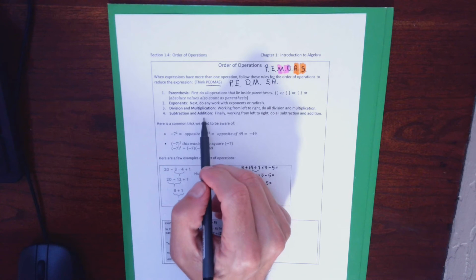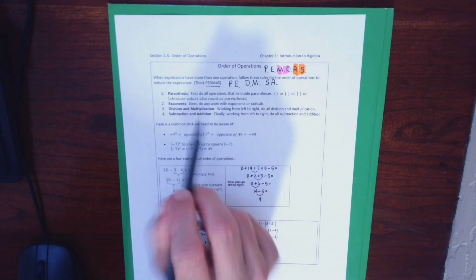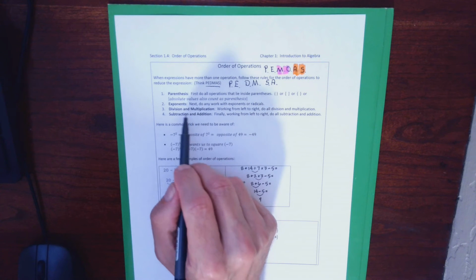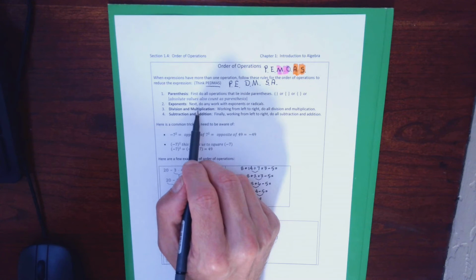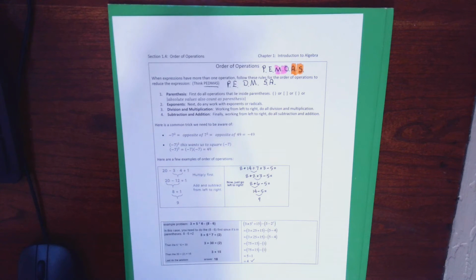Similarly, for subtraction and addition, which is the last part of orders of operations, once I've gotten rid of all the parentheses, all the exponents, there's no longer any division or multiplication, then I start doing subtraction and addition, and I work from left to right. If the subtraction occurs further left than the addition, you do subtraction before addition.